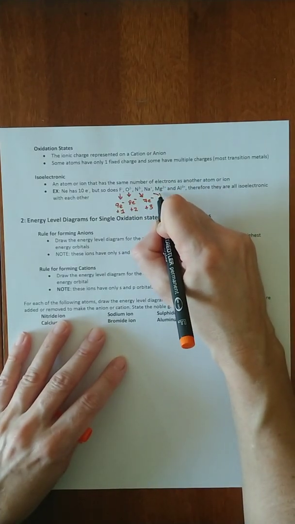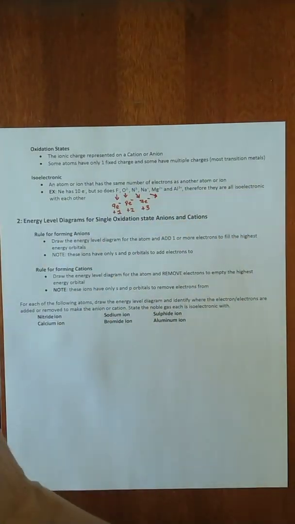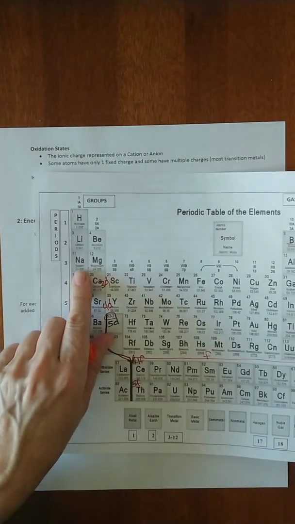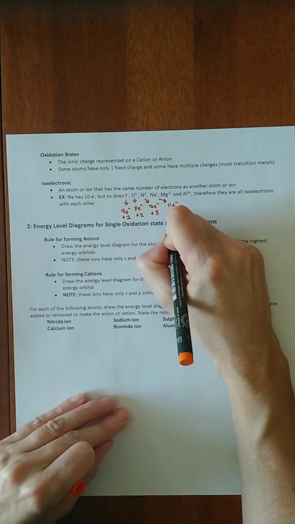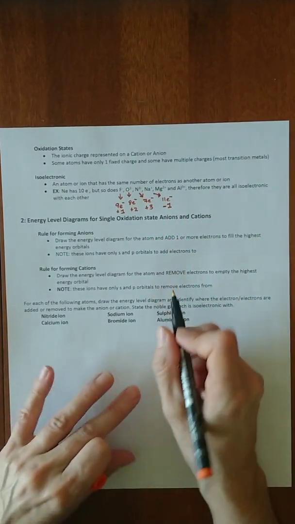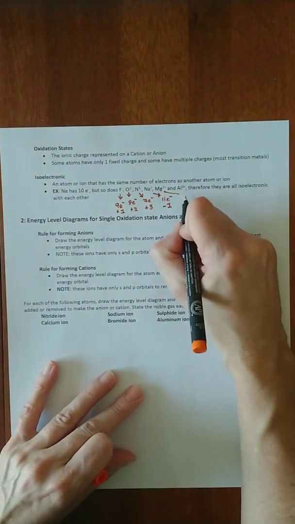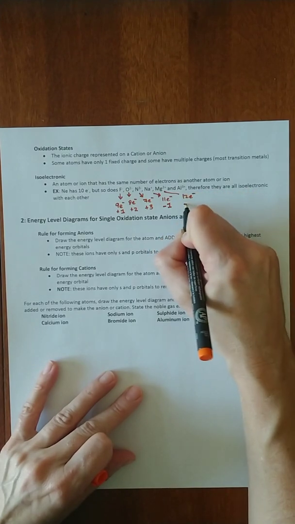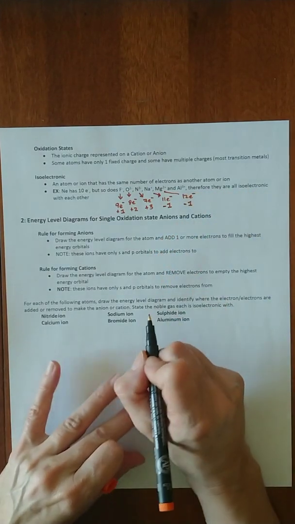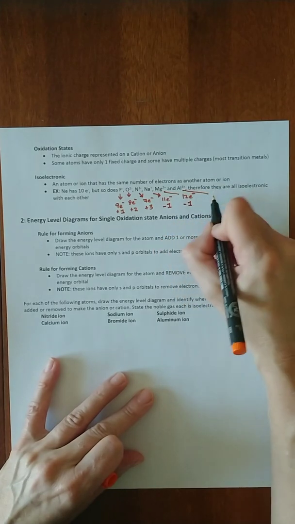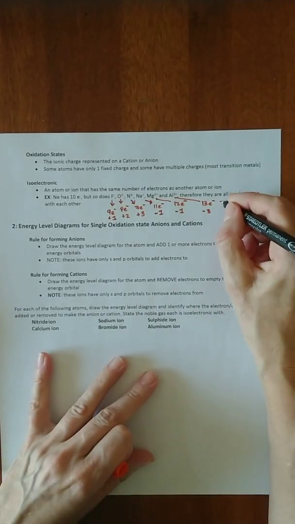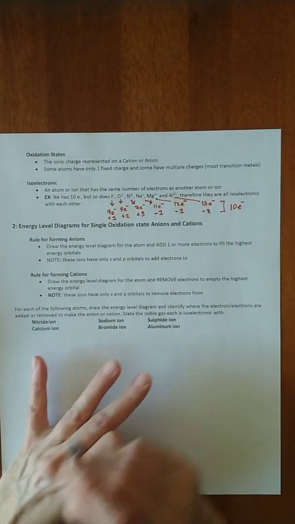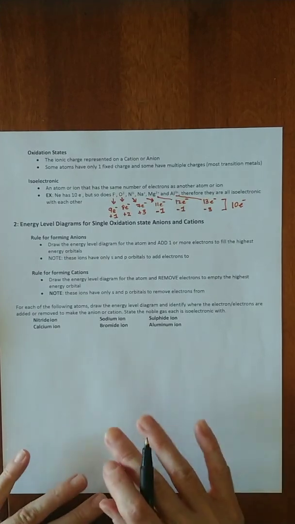If you look where sodium is on your periodic table, to make it a cation, it has to lose an electron. So it has 11 electrons, but we took away 1 to make it a cation. Magnesium has 12 electrons. We took away 2, that gives it 10. And aluminum has 13 electrons. We take away 3, and that's why we get 10. So these all have 10 electrons, therefore they are isoelectronic.